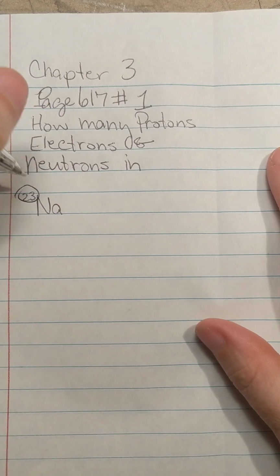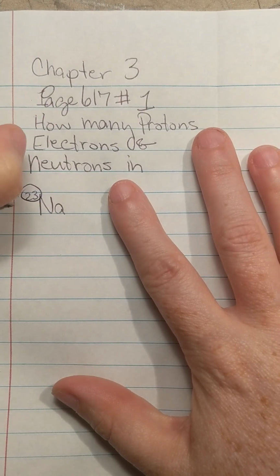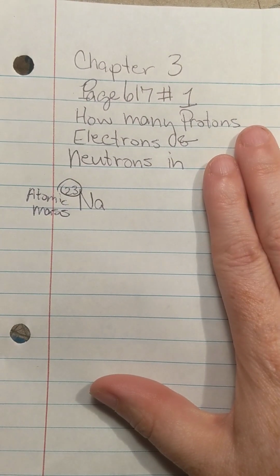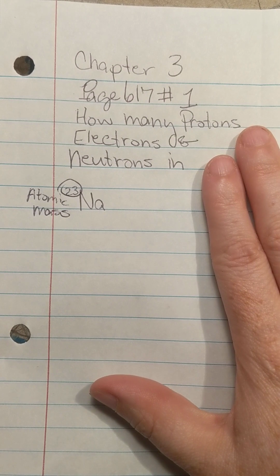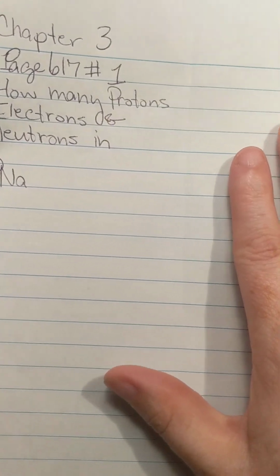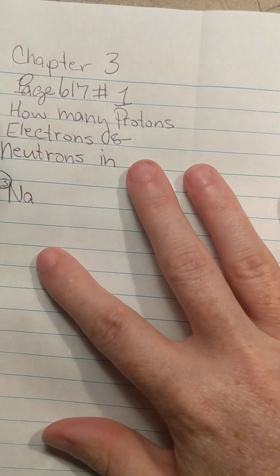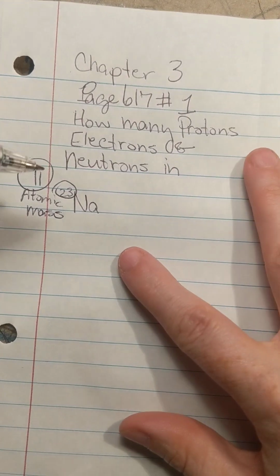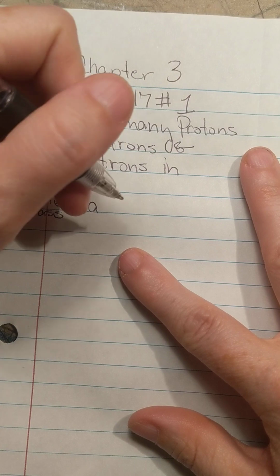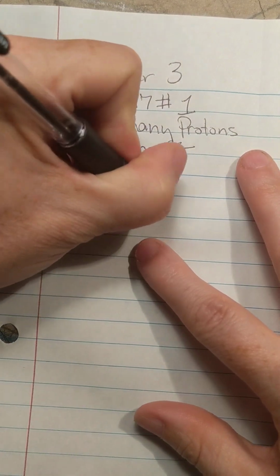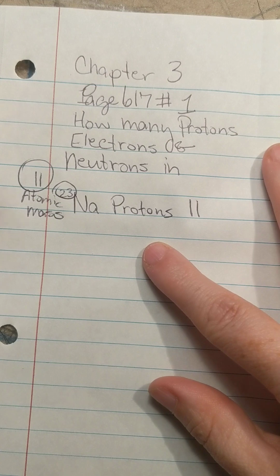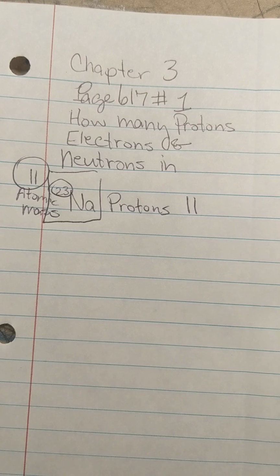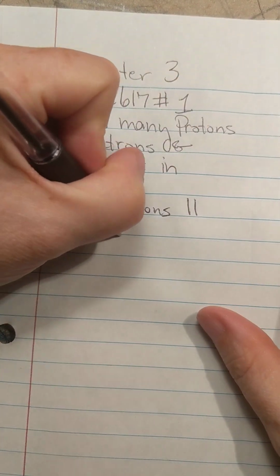This right here is the atomic mass of this sodium atom. It is number 11 on the chart, okay? That means it has 11 protons. Now, if this is a neutral atom, which we are assuming it is, it doesn't say it's positive or negative, the electrons would be the same.